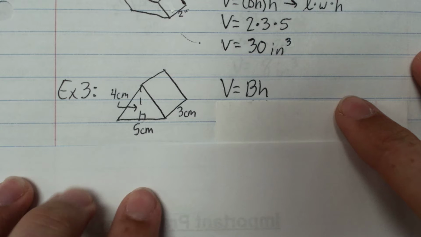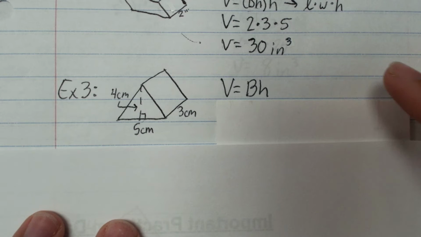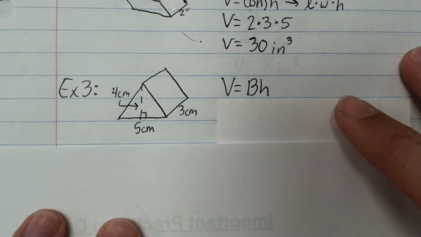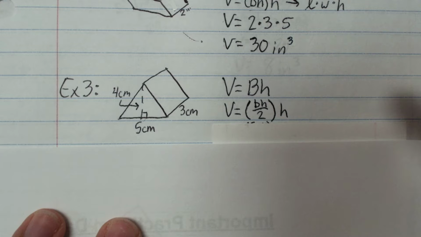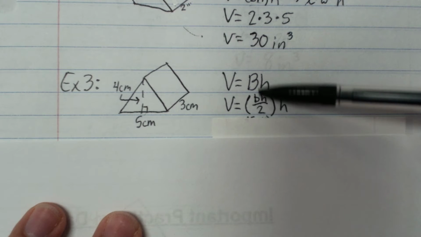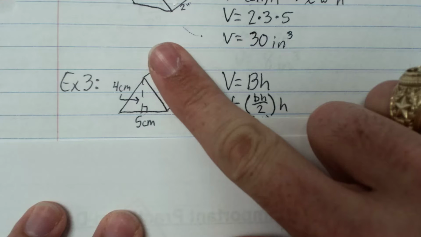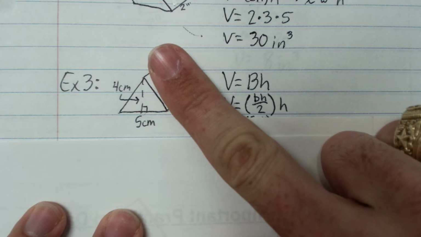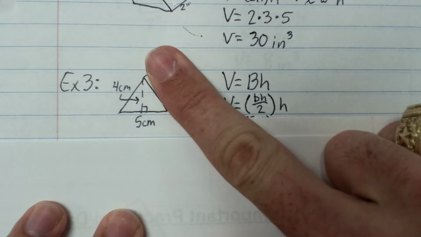Since this is a triangular prism, the formula for finding our area is going to be the area of a triangle, which is either 1/2 base times height or base times height divided by 2. So remember, this only deals with the triangle or with the base. So right there, the base of our triangle is 5. The height of our triangle is 4.